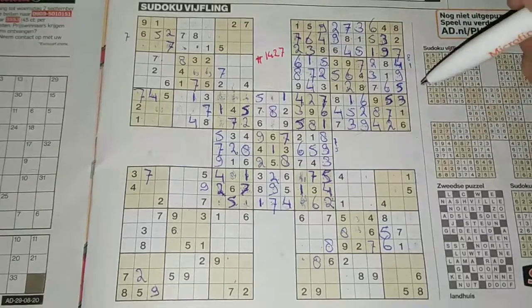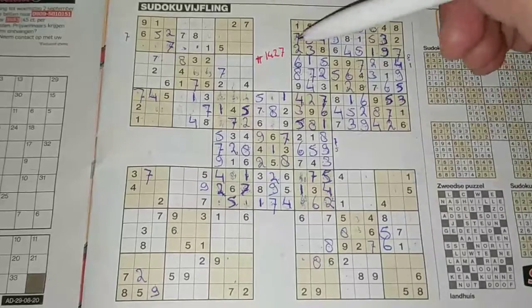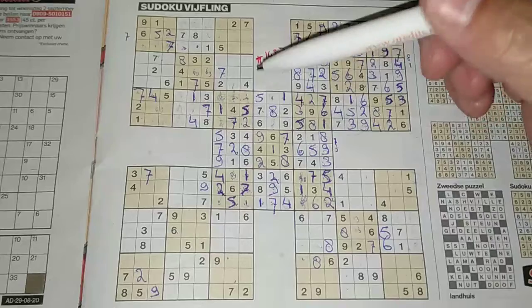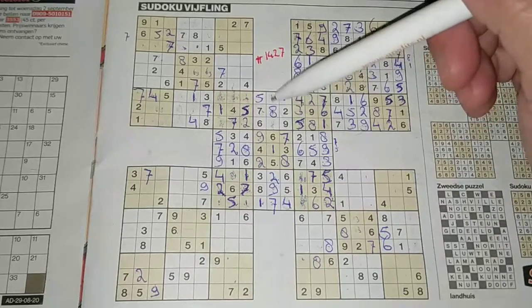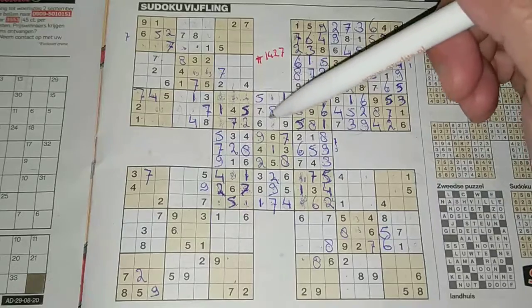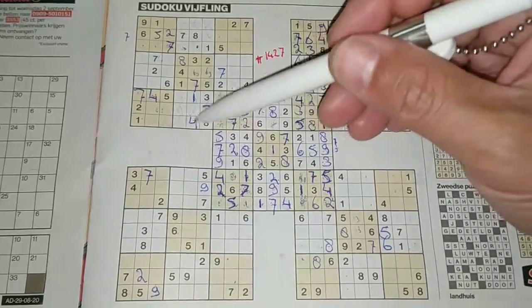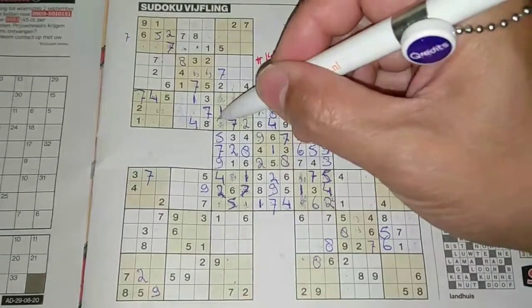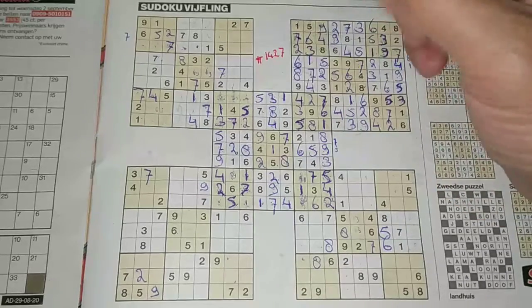Finished the first Sudoku in this quintuplet. 2 numbers left, the 3 and the 4. The 3 and the 4 are missing. We have a 4 here, no 4 there. 4 should be here, and the 3 goes there. 1 number left in this big square for the number 3.